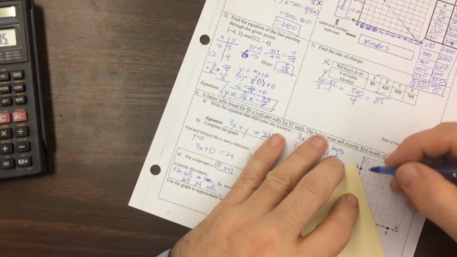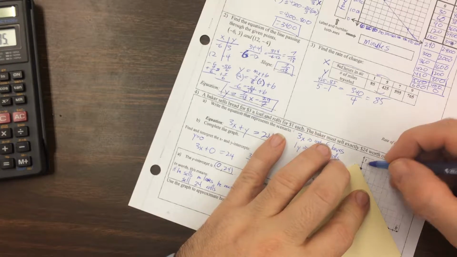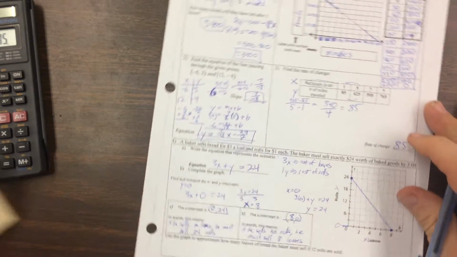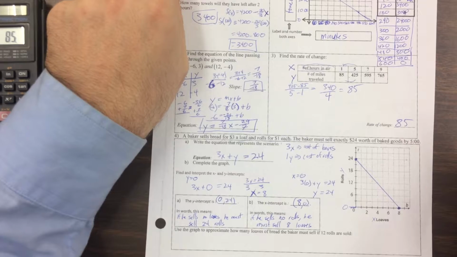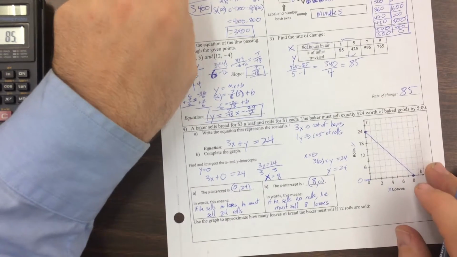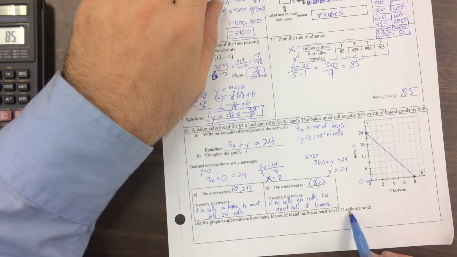So we've got a line there. Here are 2 intercepts. There's a line. Use the graph to approximate how many loaves of bread the baker must sell if 12 rolls are sold.